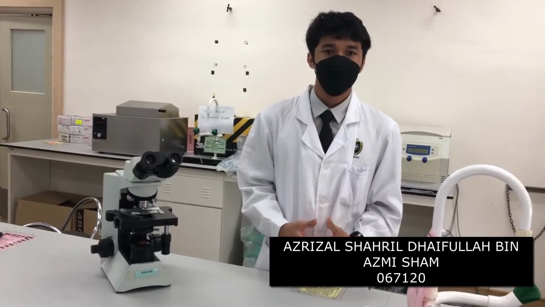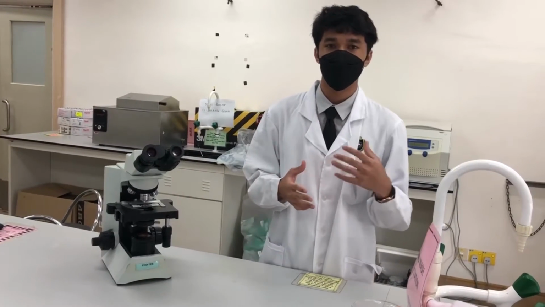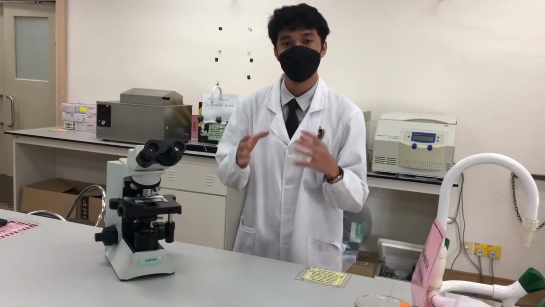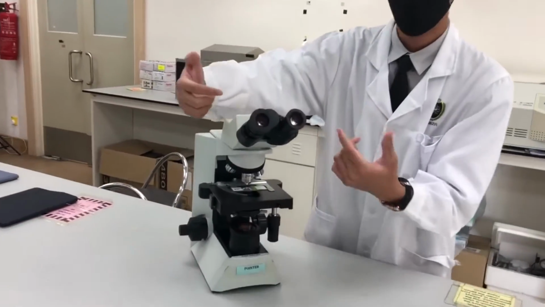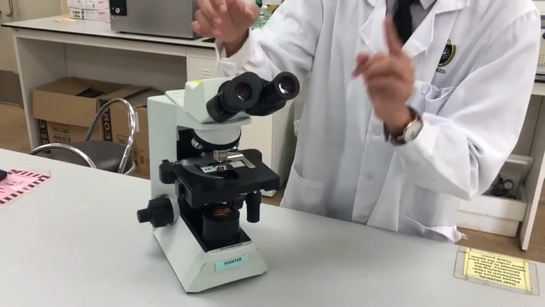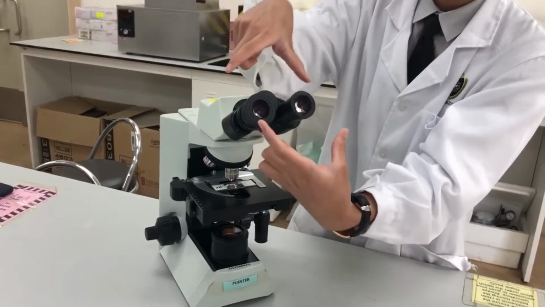Assalamualaikum and greetings everyone. So, my name is Azrizal Sharil Dafullah bin Azmi Sham. I will discuss the optical parts of the microscope that are used to view, magnify and produce an image from a specimen placed on a slide. So, these parts include an eyepiece, also known as the ocular. This is the part used to look through the microscope. It is found at the very top of the microscope.